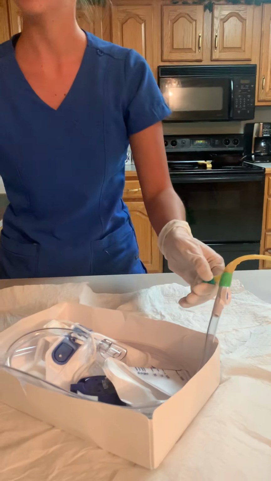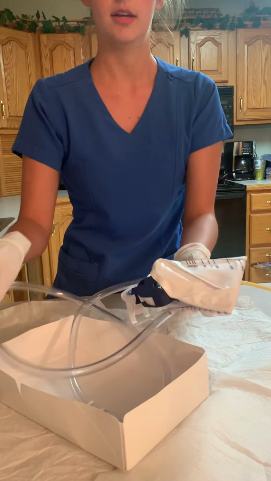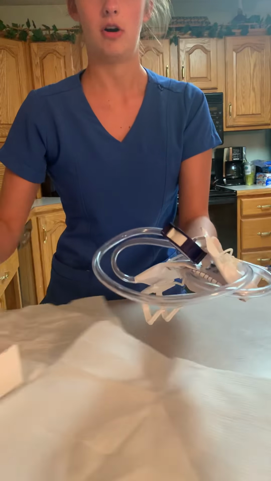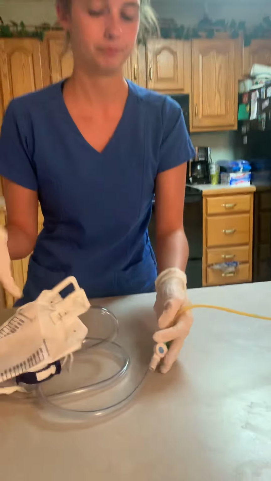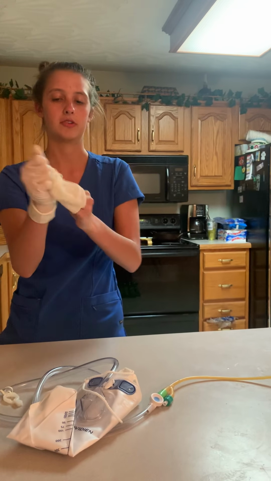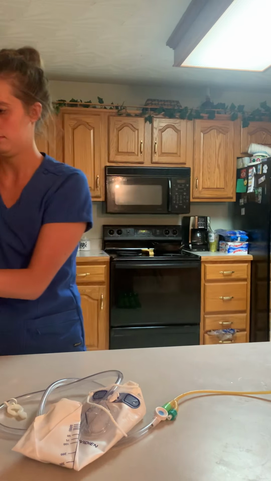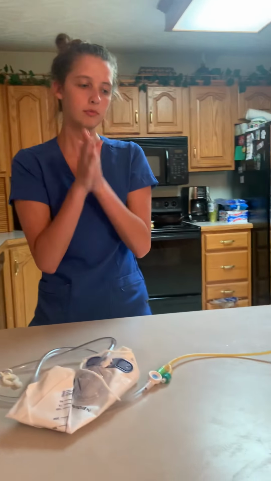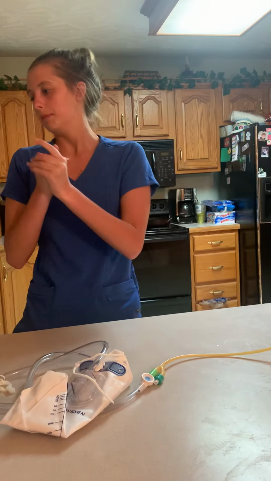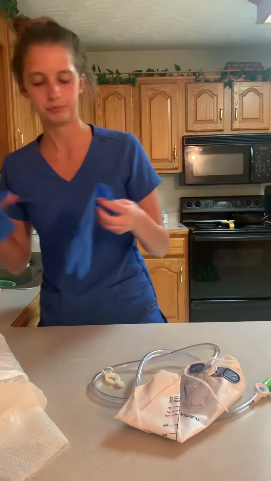I'm going to go out and away. And then we can take this and remove all of our garbage to the end of the bed. We can lay this on the bed now. I'm now going to remove my sterile gloves, and I'm going to wash my hands. And I'm now going to put on a clean pair of gloves.